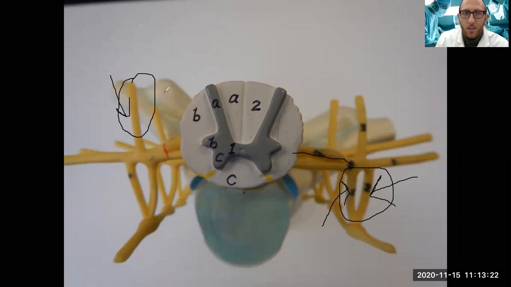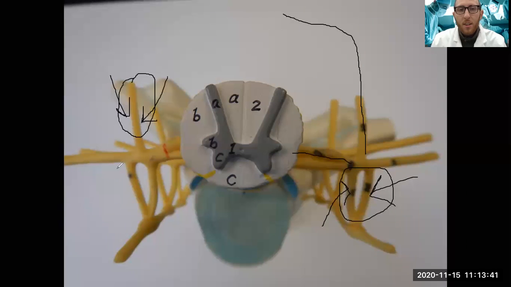Next one. Give you 5 seconds to think about it. What is that called? That's called the dorsal or posterior ramus. Dorsal posterior ramus. It would travel all the way to your back, versus the ventral ramus. This one here would travel to your arms, to the front of your body.